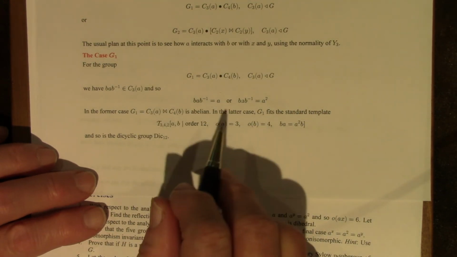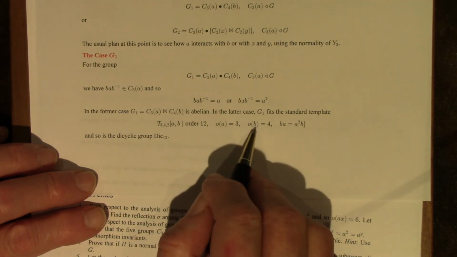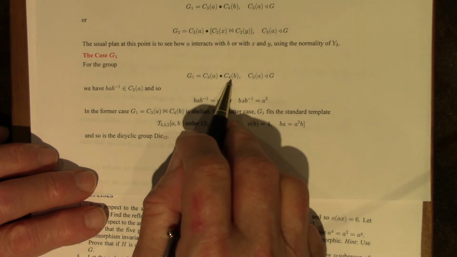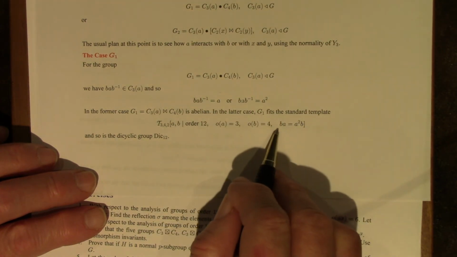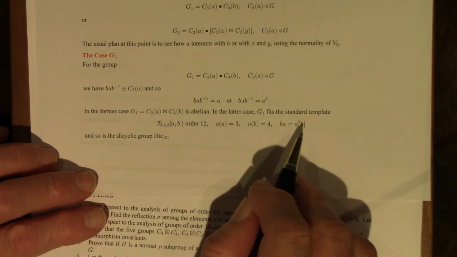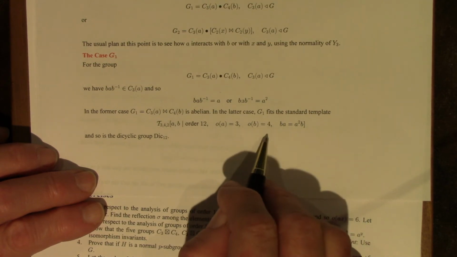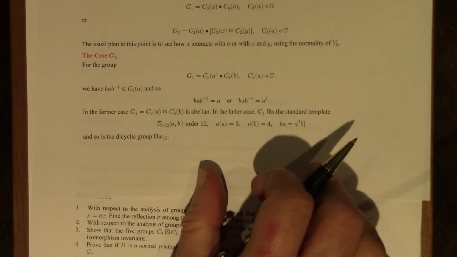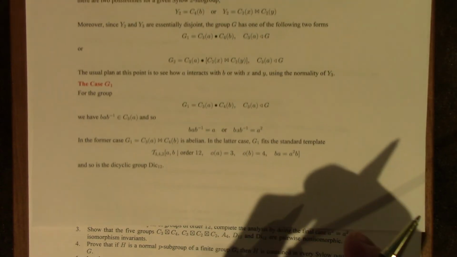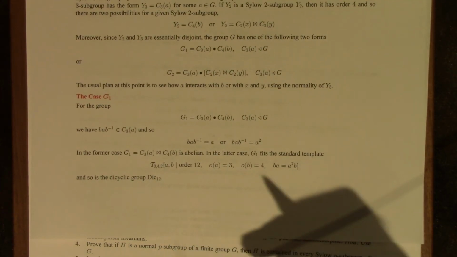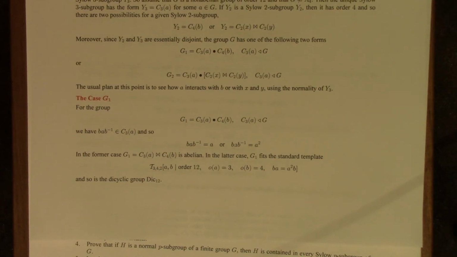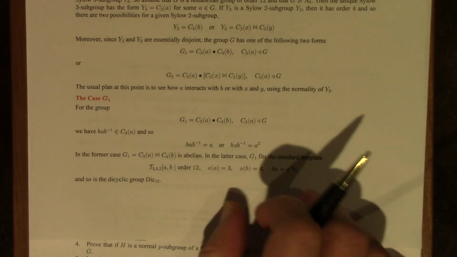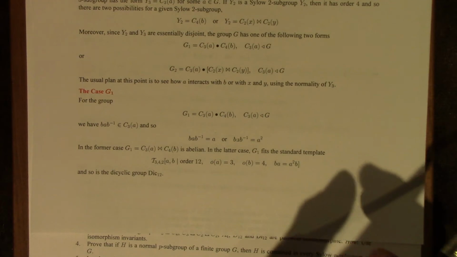It has order 12, element A has order 3, element B has order 4, and BA equals A squared B. This is the dicyclic group of order 12. So you'll have to go back to our discussion of the dicyclic group to check that template.